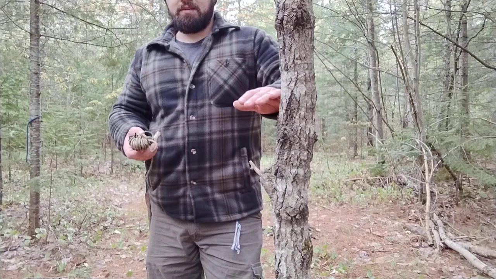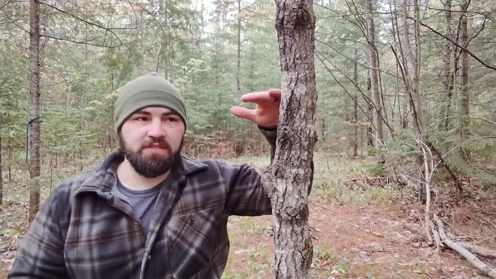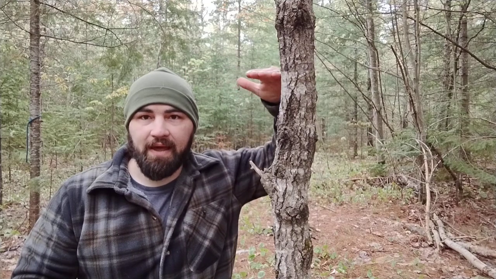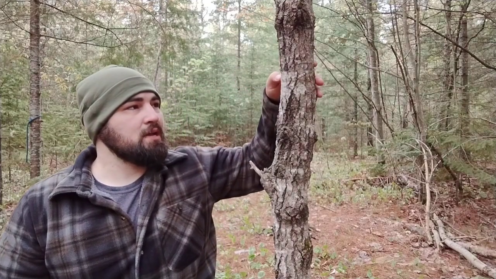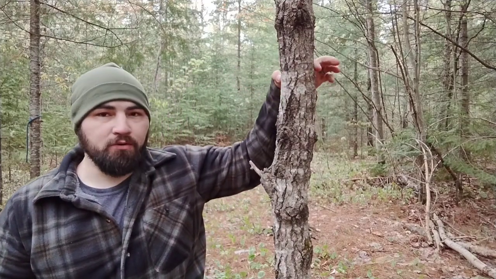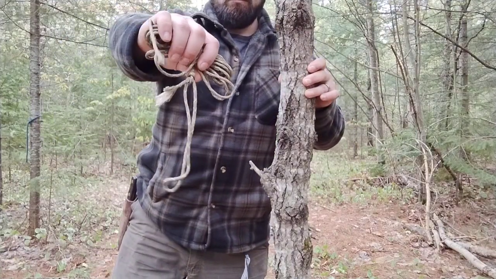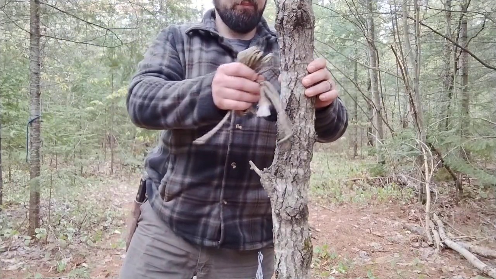Now, if you don't know that right offhand, height-wise, you can always just kneel down next to the tree, upright, and go, okay, where is this going to be at? Okay, about right there. You can mark it with your thumb, knife, hold your thumb there, whatever you want to do. So you take your ridgeline, bowline knot, pre-made.